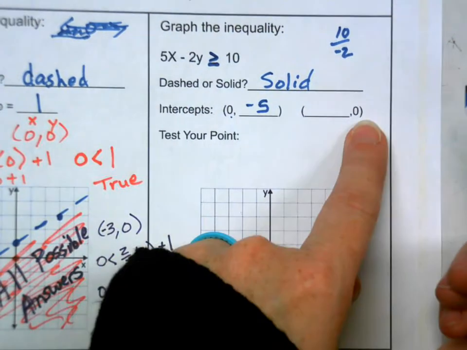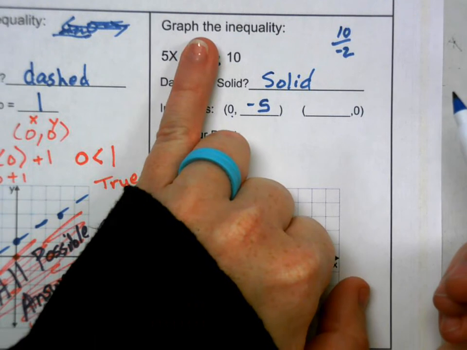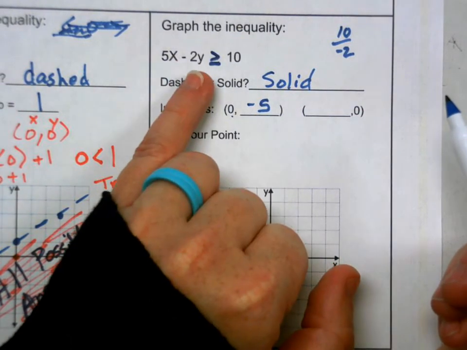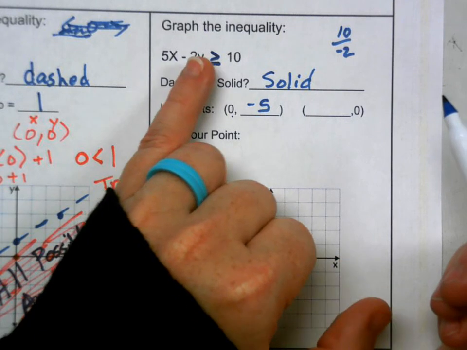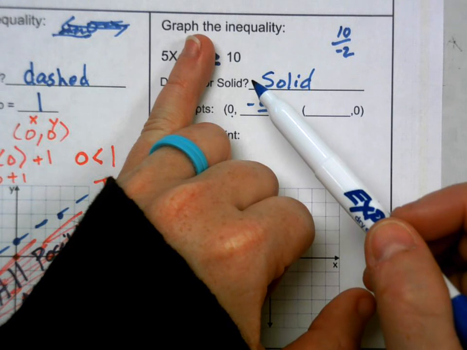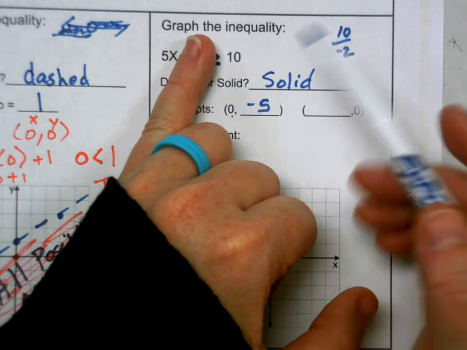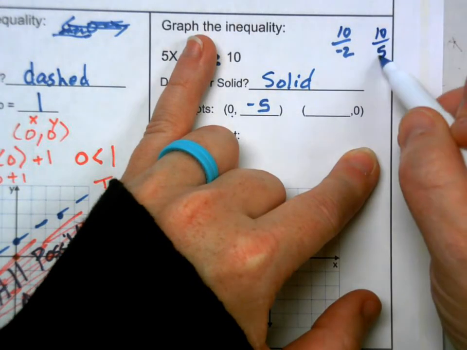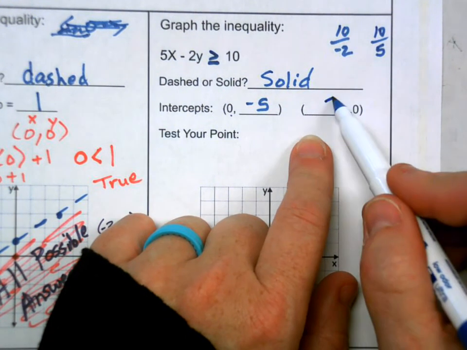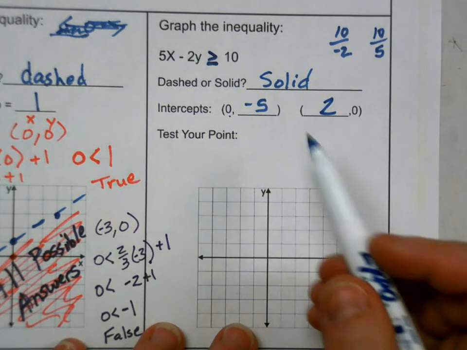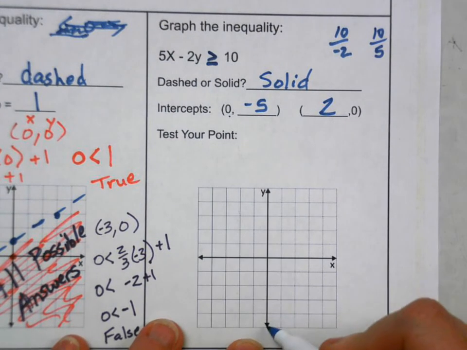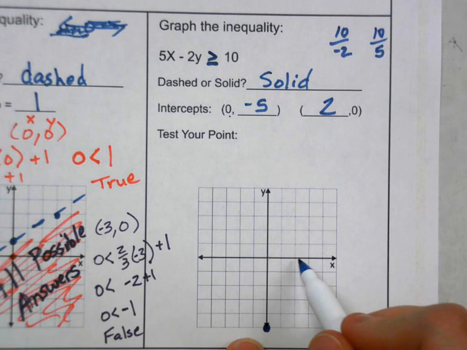Now if I substitute in a 0 for the y, it cancels out my y term, because negative 2 times 0 is 0. 5x minus 0 doesn't change it. So I have 5x is greater than or equal to 10. That's 10 divided by 5. So what does my x-intercept equal? 2. So graph these 2 points, 0, negative 5, and 2, 0.